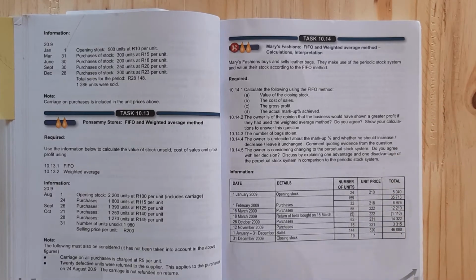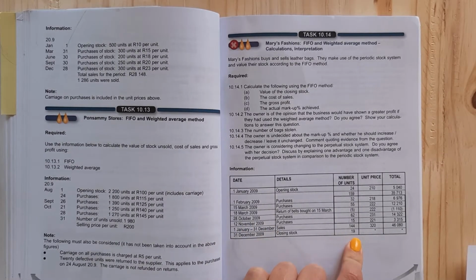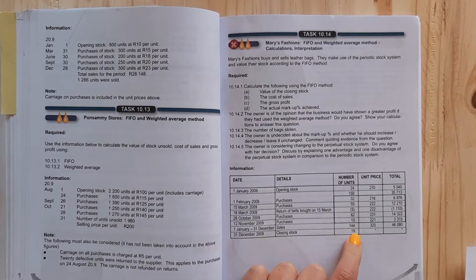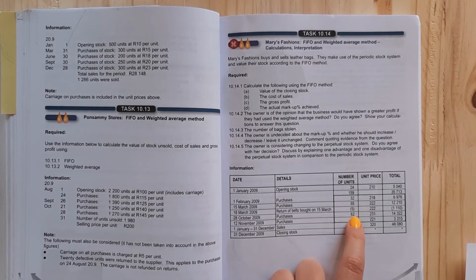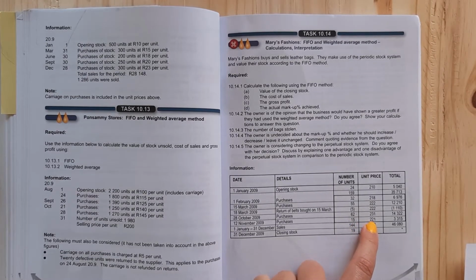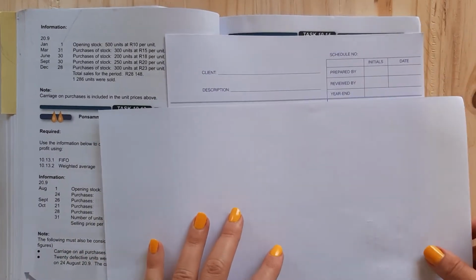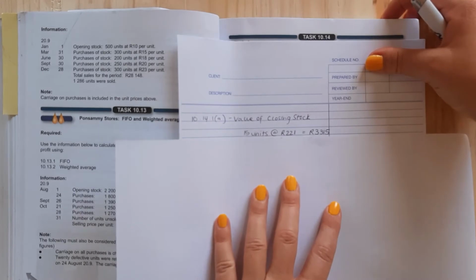Okay, so the value of closing stock, you can see that closing stock units had 19 units on hand at the end of it. So that means we're going to take the 15 units that was last purchased and the remaining from the previous purchase before the 15. So that means we're going to take 15 units at 221 Rand and then 4 units at 231 Rand, okay?